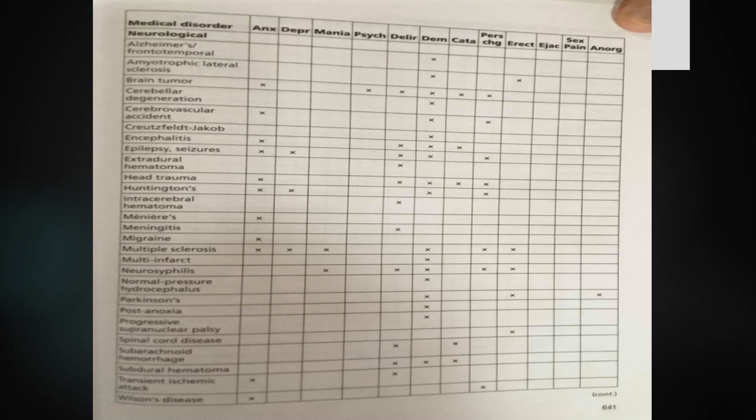Multi-infarcts would be having strokes, but very small strokes that cause transient symptoms. Neuroencephalitis, which is an infection in the brain. Normal pressure hydrocephalus, which you don't really see too often anymore. So the person has a swollen head. It happens in infancy and generally is treated very early in life with a shunt that redirects the cerebrospinal fluid away from building up in the brain.